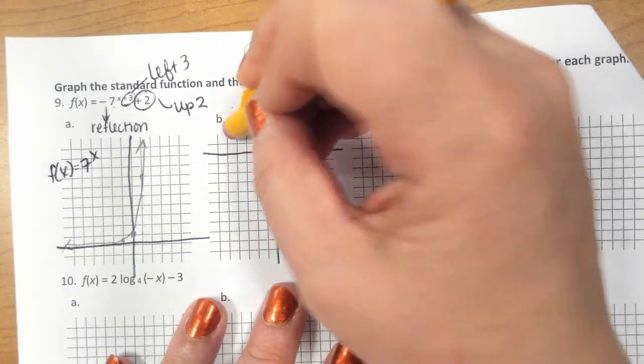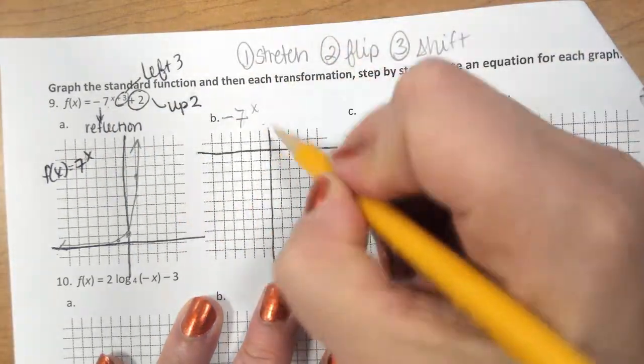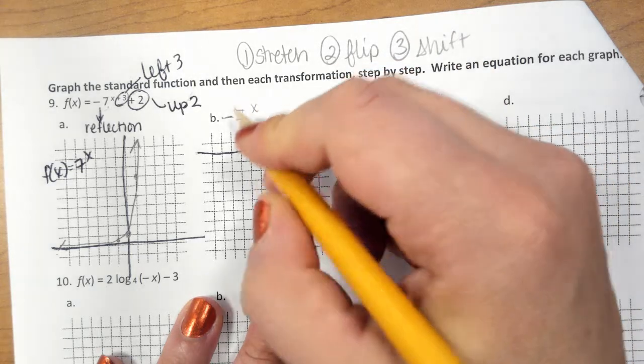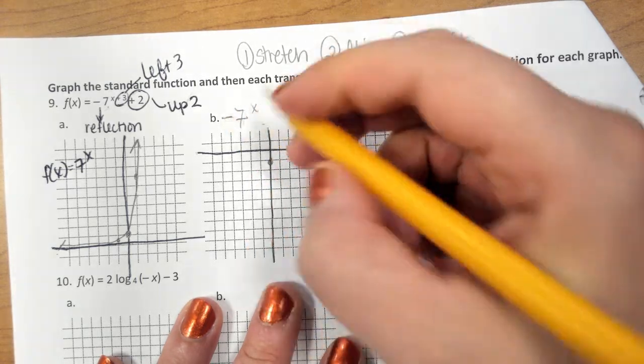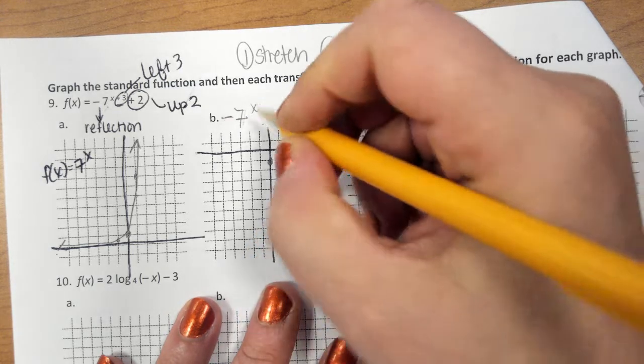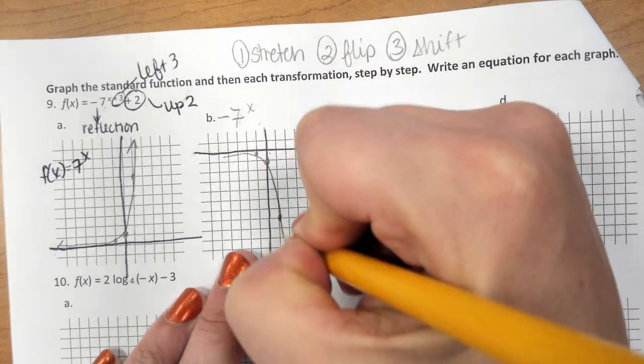Sorry, it doesn't have a parentheses around it. Scratch that. Negative 7 to the power of x. 7 to the 0 power is 1, so this is going to give us negative 1. 7 to the 1 power is 7, so negative 7. And then our negative 1/7 over here, and it's going to be flipped over like this.